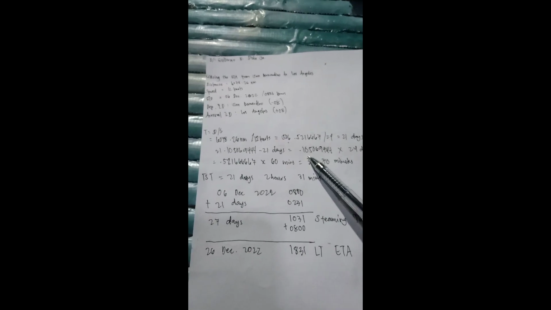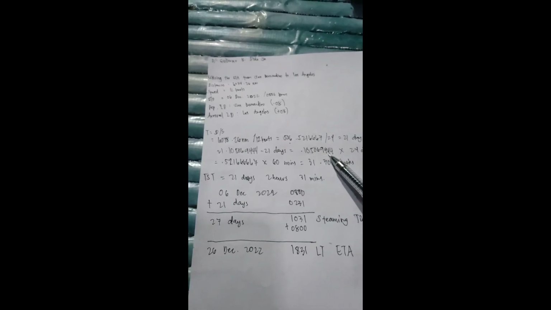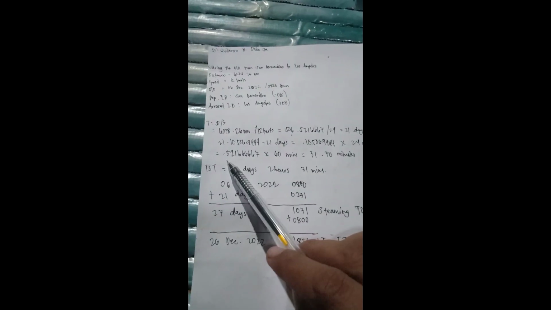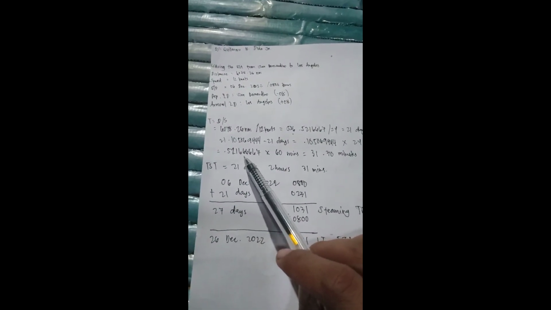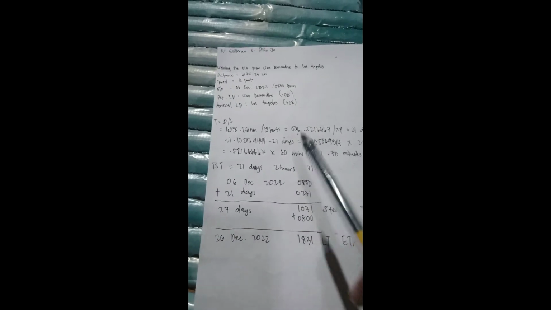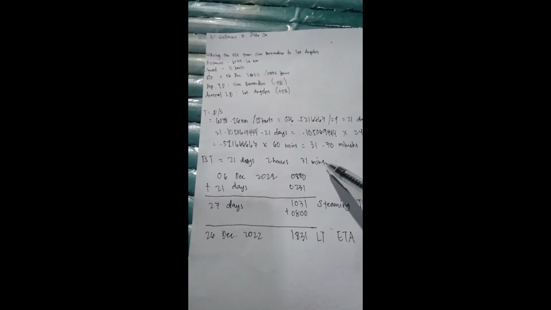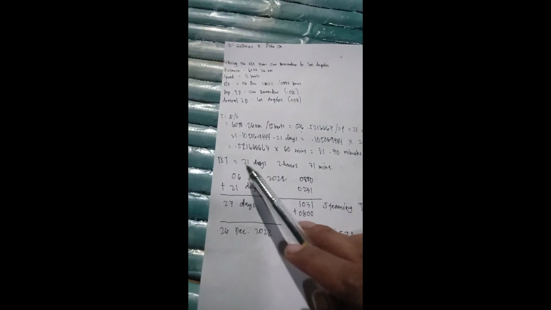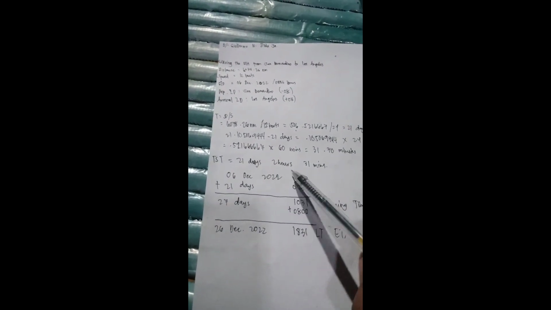Minus 21 days is equals to 0.105069444 times 24 is equals to 2.521666, and 0.5216667 times 60 minutes is equals to 31 minutes. So for the TST now we have here 21 days, 2 hours and 31 minutes.